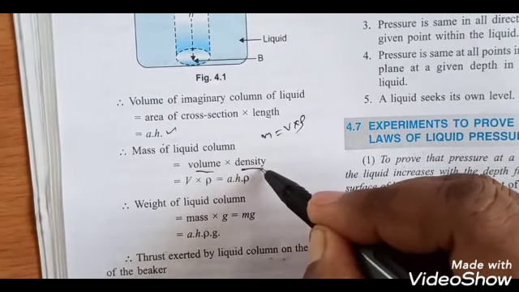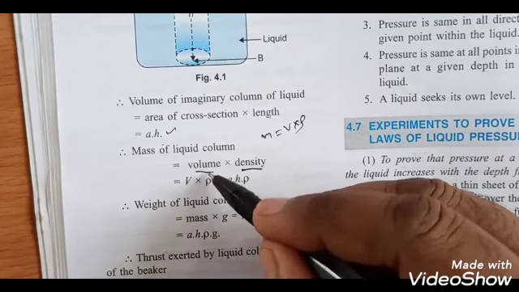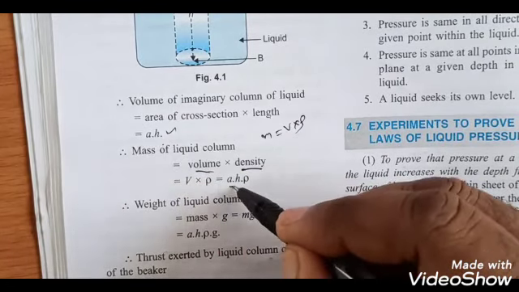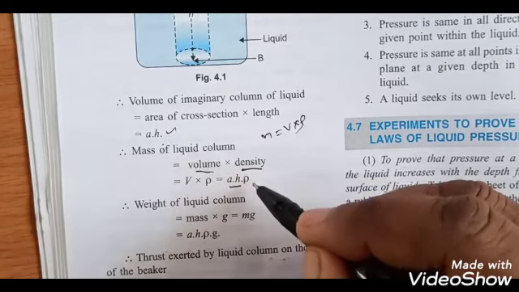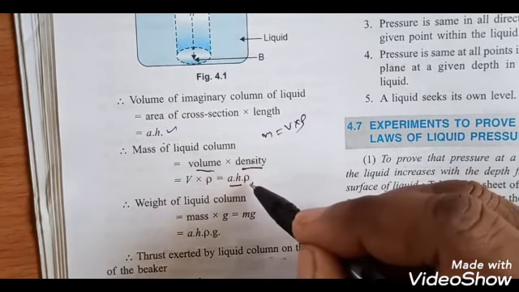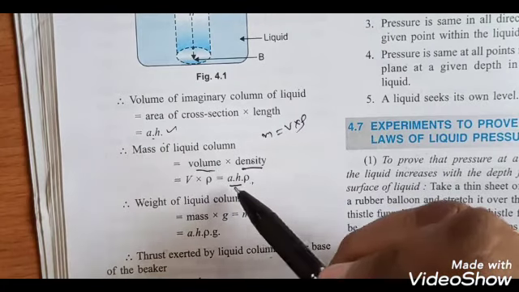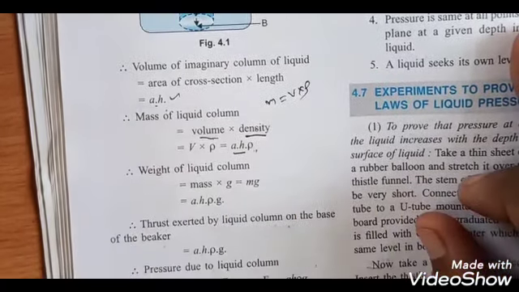What is volume? A into H. And density is rho as it is. So A into H into rho is mass.